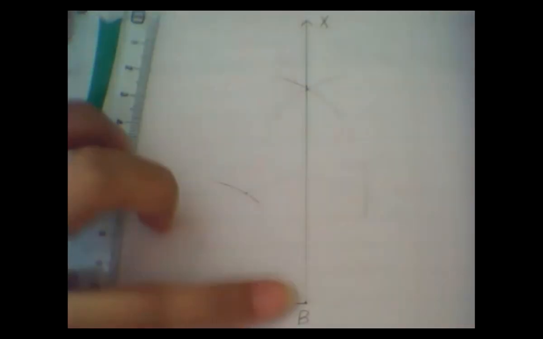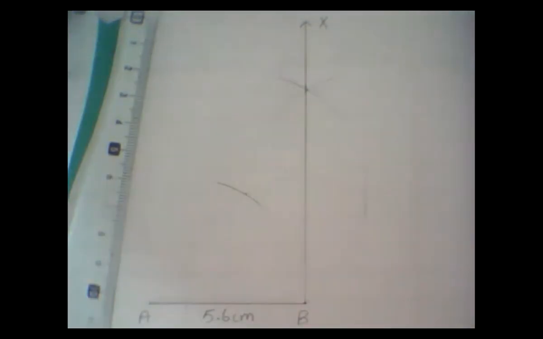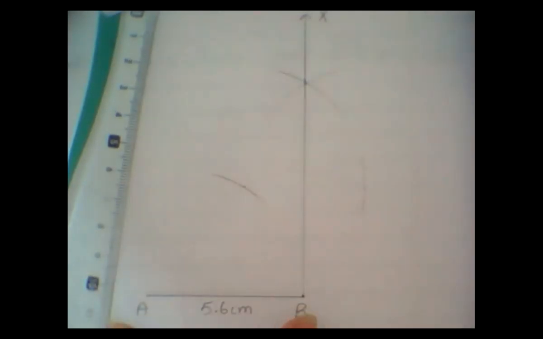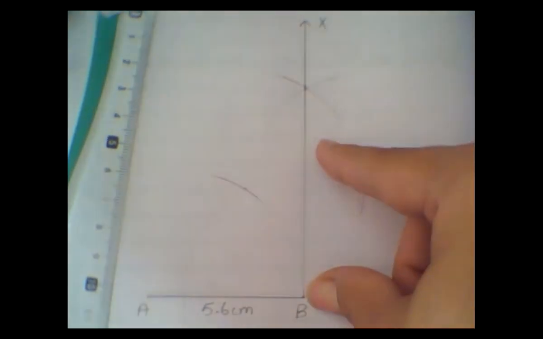Now, so simple, beta. We have to put the compass on B with the measurement of 5.6 centimeter. Why 5.6, beta? Because we know that a square has all four sides equal. Look at this diagram. If AB is 5.6, then BC is also 5.6.